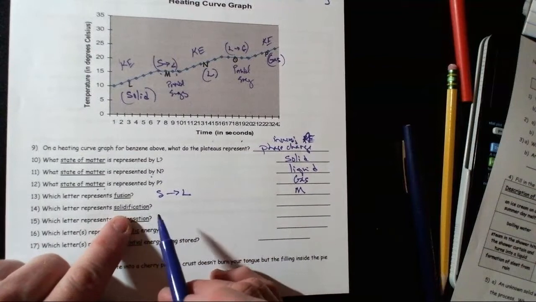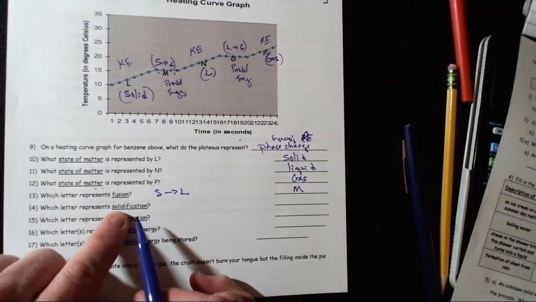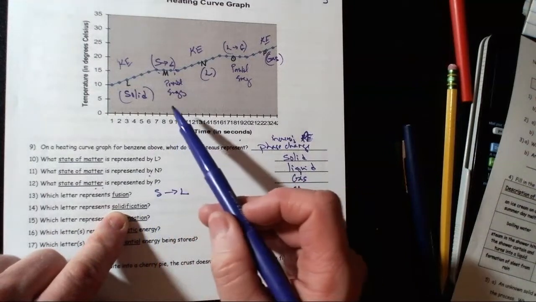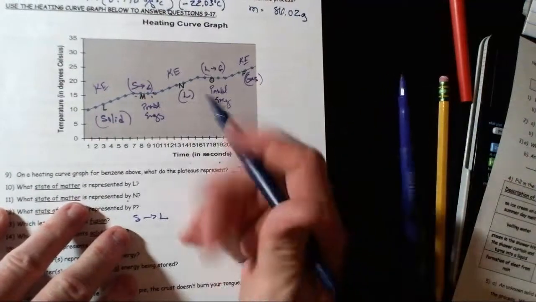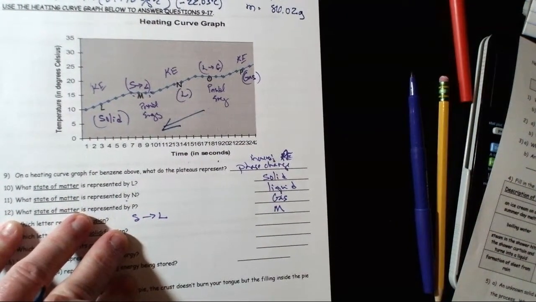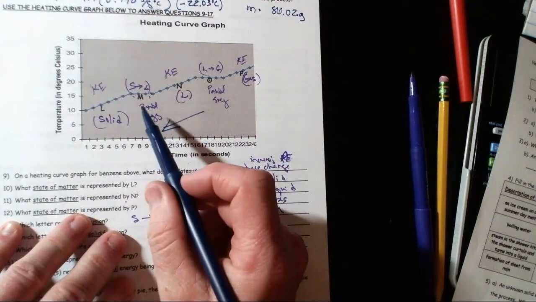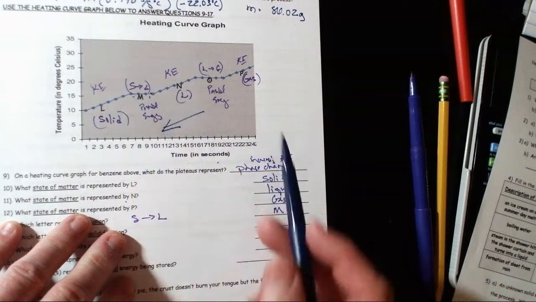What about solidification? Solidification is freezing. What would happen if you were going in that direction on this graph? Solidification is the same thing as fusion, only going in the opposite direction.